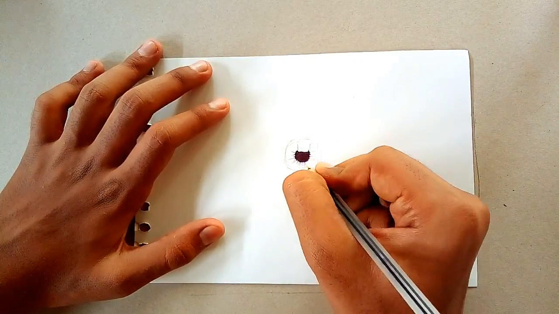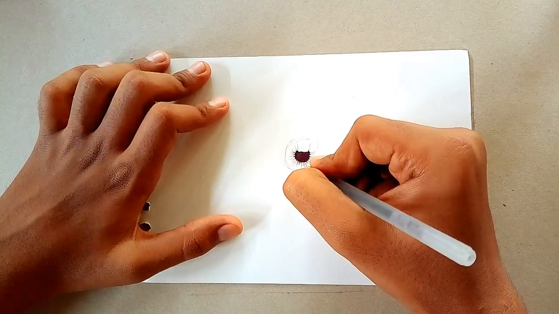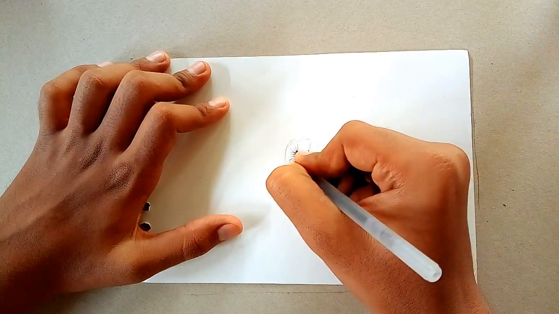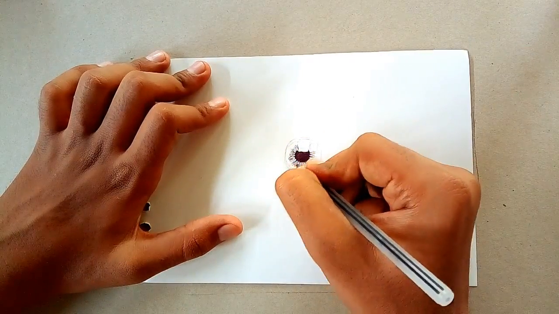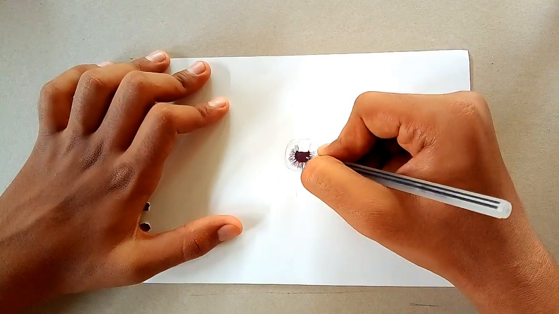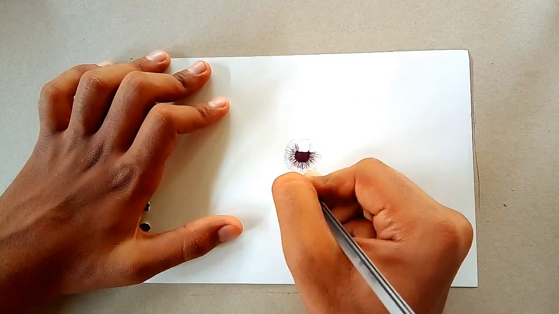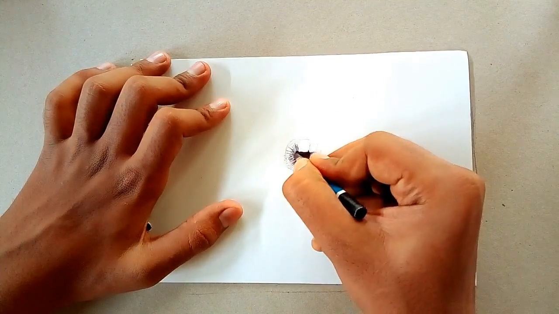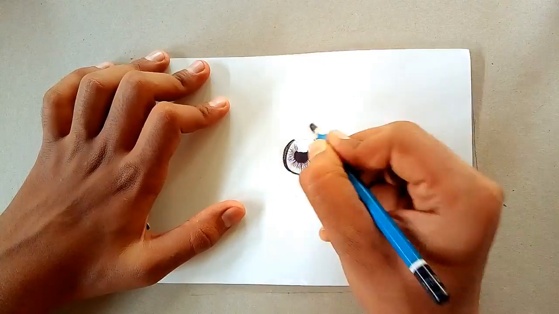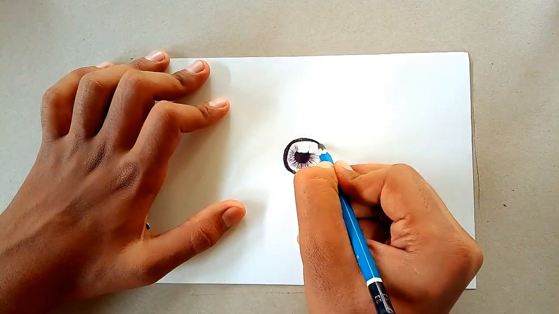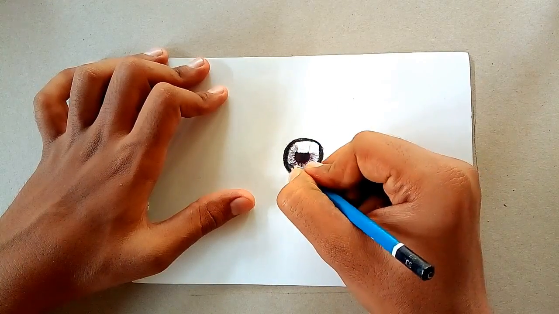Okay, let's go. Here I am taking the strokes of our darkest part with the black pen. This is a pencil of Staedtler brand, which are the darkest pencils. These are available in the market at a reasonable cost.